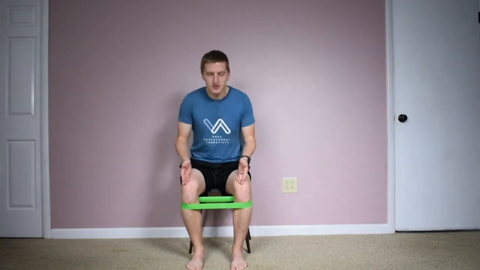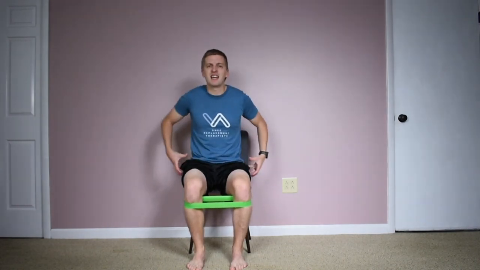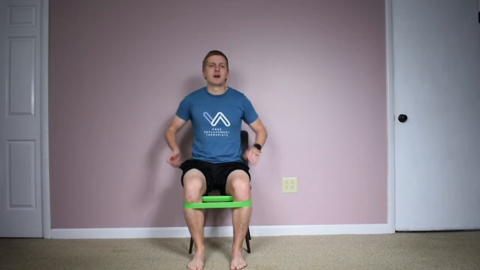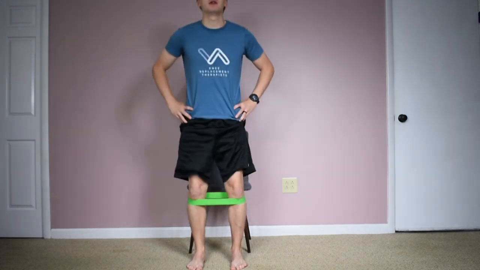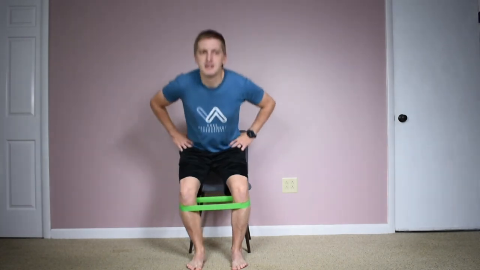So I like to use this as a good motor control technique, also a good way to start to engage, activate and strengthen all those muscles around the hip. And I'll usually have a client do 5 to 10 repetitions depending on their strength, depending on how they're doing. And sometimes I'll do it in front of a mirror if I have that available, just to give that visual cue to see how the alignment of their legs is as well.